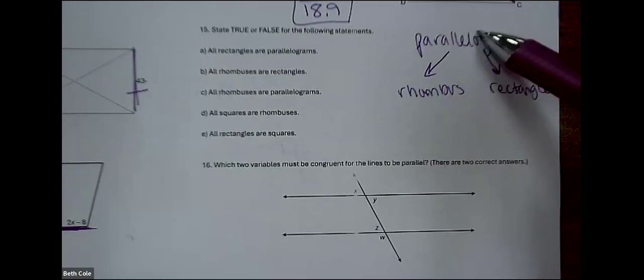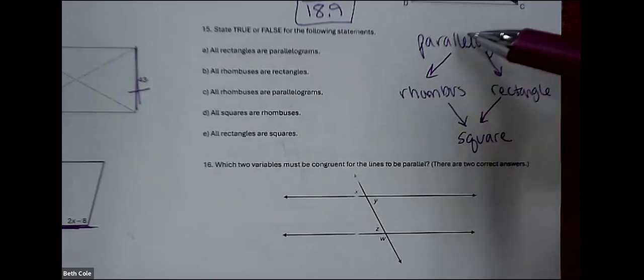If it says all rhombuses are parallelograms, that would be true. And then these two merge to give you square. So all the things lower down are what is above them. Like all squares are rectangles, all squares are rhombuses, all rectangles are parallelograms.